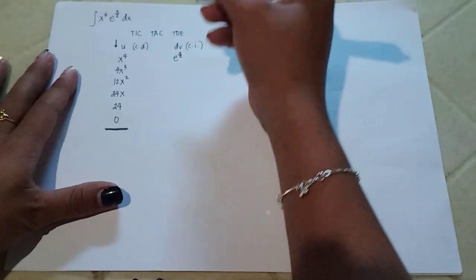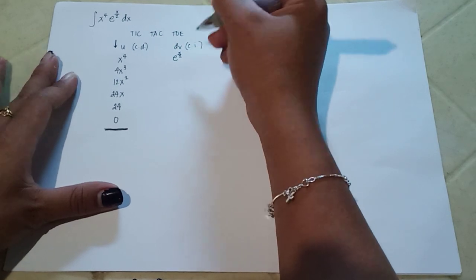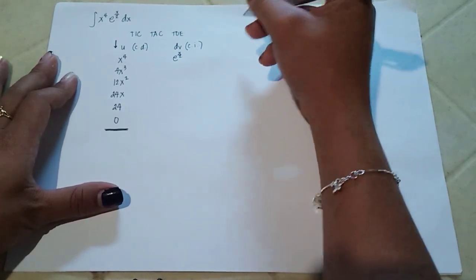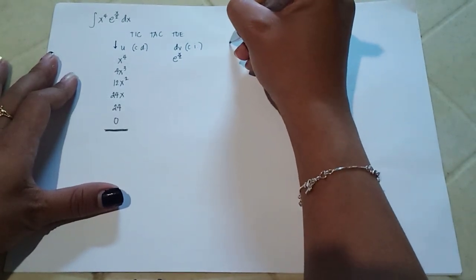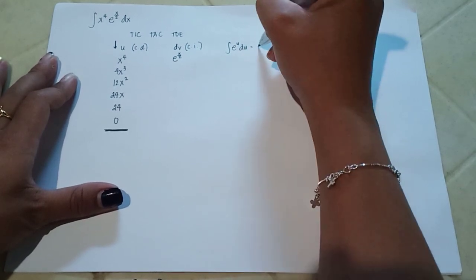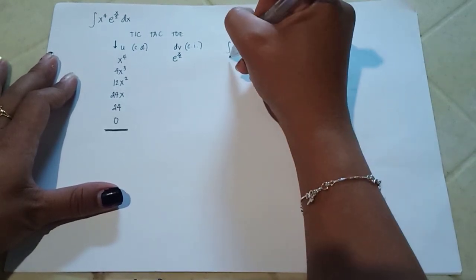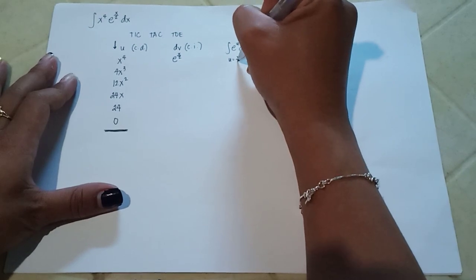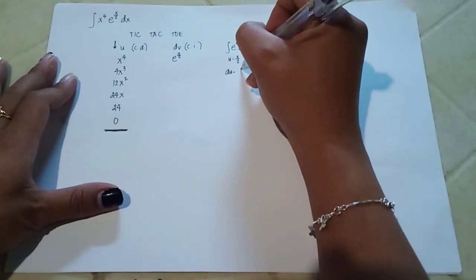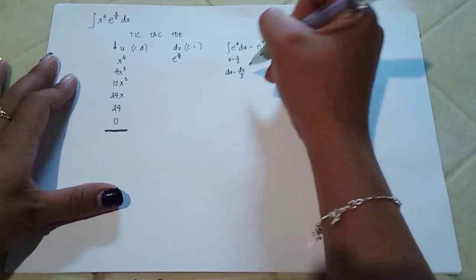Okay, next part is the dv part. You must continuously integrate the equation. So katulad nung example kanina, the integral of e raised to u du is simply e raised to u. So if you set your u as x over 2, your du now is dx over 2.